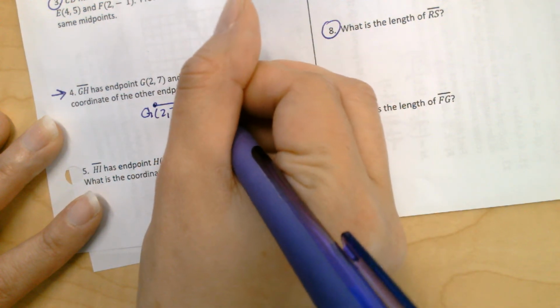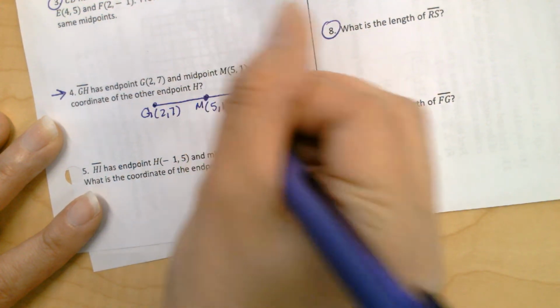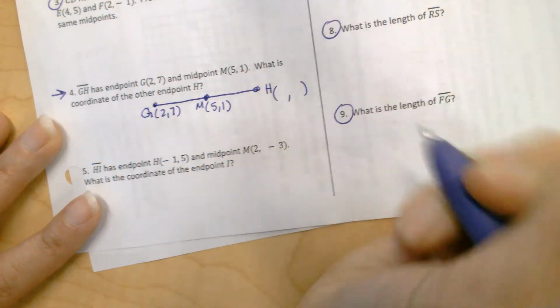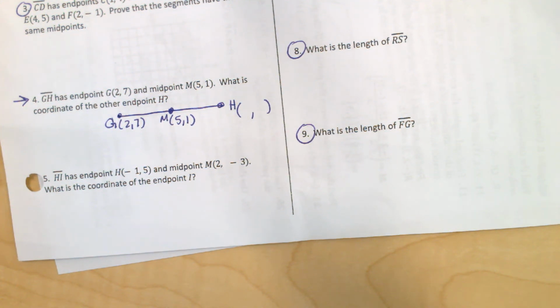My midpoint is in the middle at 5, 1. And then my other endpoint, which is H, I don't know. How would I find the x coordinate and the y coordinate of my other endpoint, knowing the midpoint and the endpoint? What do you think we would do?